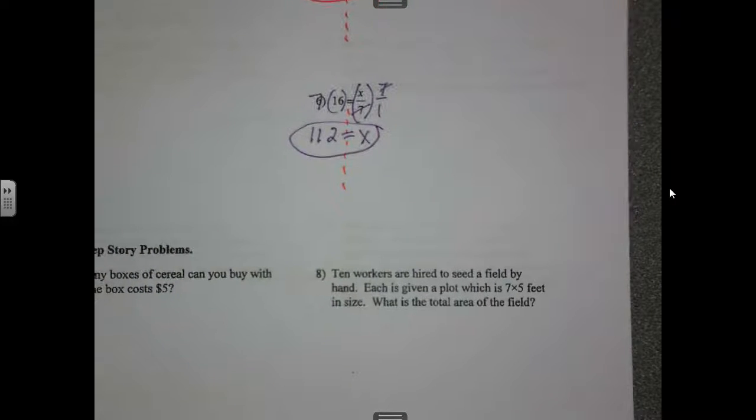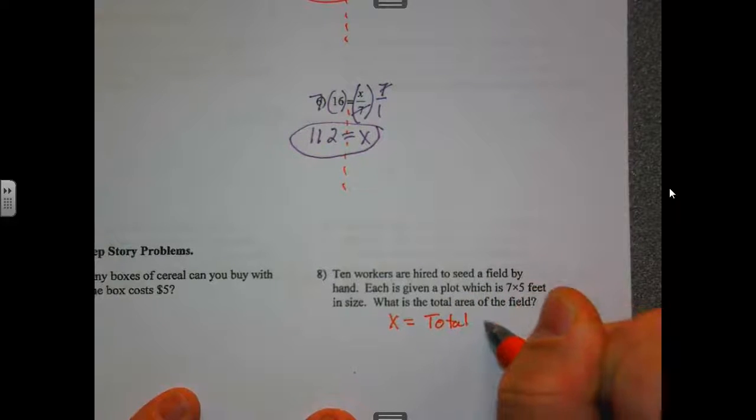Okay, one-step application problems. Number 8, workers are hired to seed a field by hand. Each is given a plot, which is 7 by 5 feet. What is the total area of the field? So x is going to equal total area. And again, when we were doing these word problems, I told you 99% of the time, the total is going to be on one side of the equation.